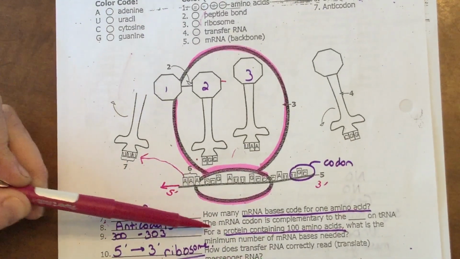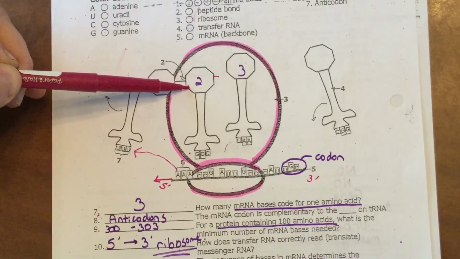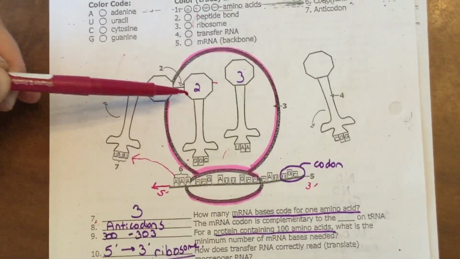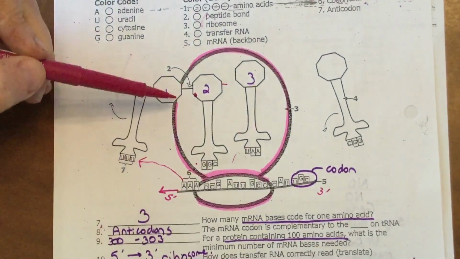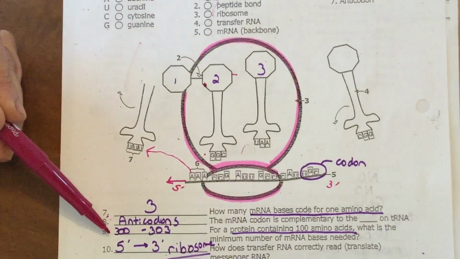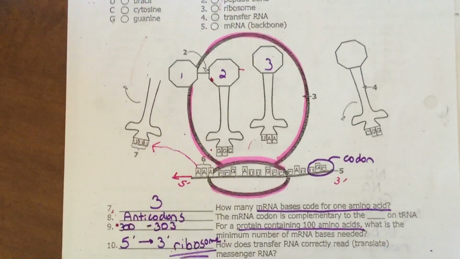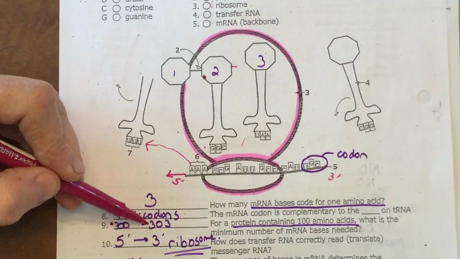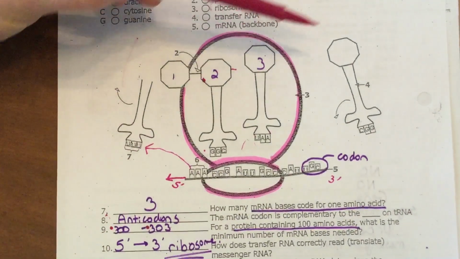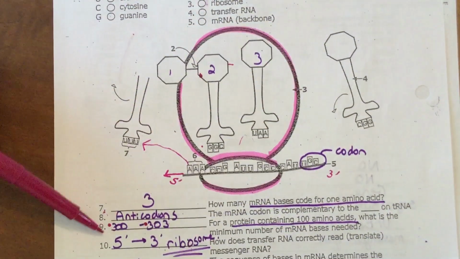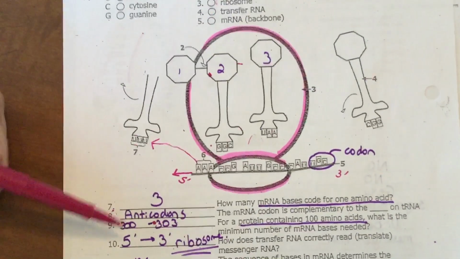It says a protein containing 100 amino acids. What is the minimum number of messenger RNA bases that are needed? There's actually one of two ways that you can go here. We could say, if I'm looking at 100 amino acids, it would be 300 because every 3 base pairs. But I would also take 303, because the last codon probably is going to be that stop codon that does not code for a particular amino acid. So either 300 or 303, depending upon how you're looking at that question.